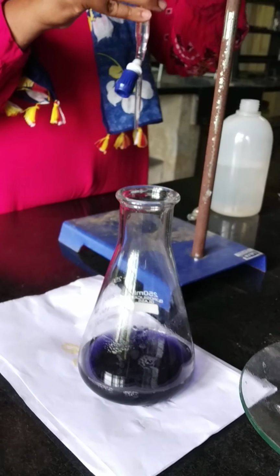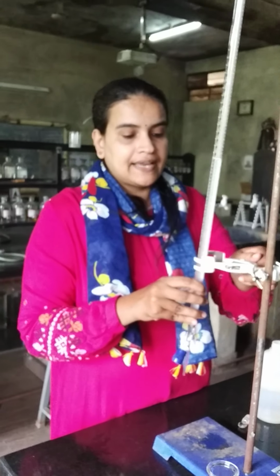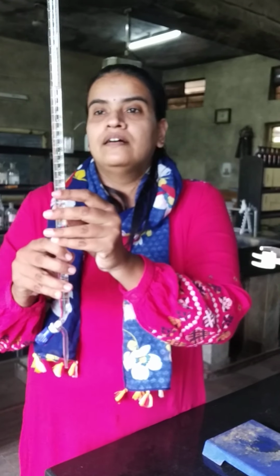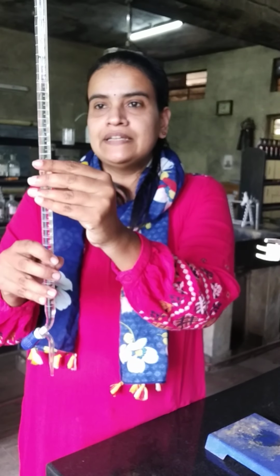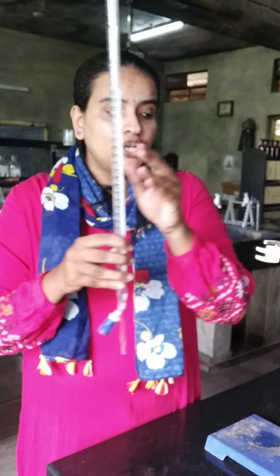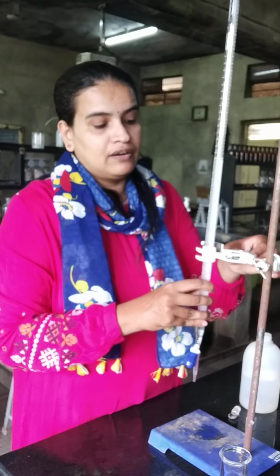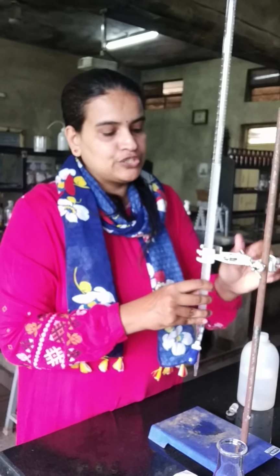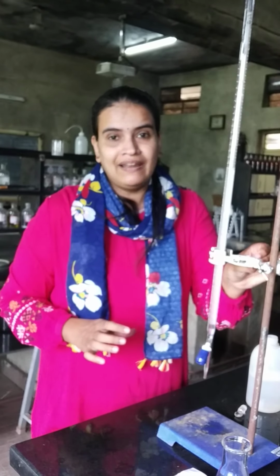Take out the burette and hold the burette exactly in the same line of your eye and try to read the burette. This is 22.9. Note down the reading in your observation and repeat the titration for concordant value. Same value should come twice. That is called end point. It's not any average or anything. Same value, if it is 22.9, it should come twice. That is called end point.